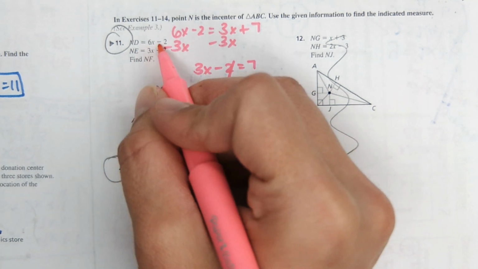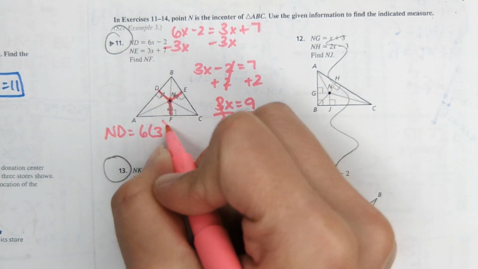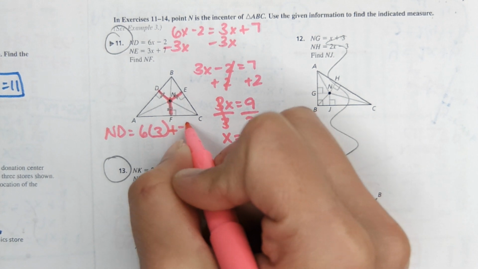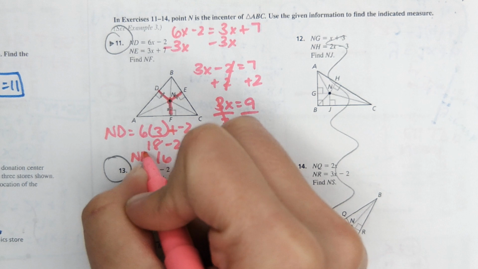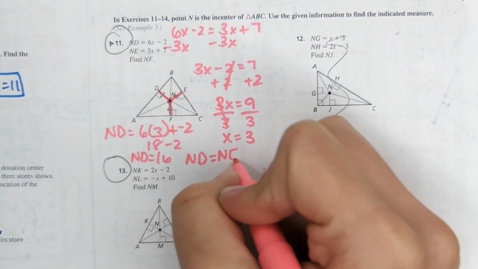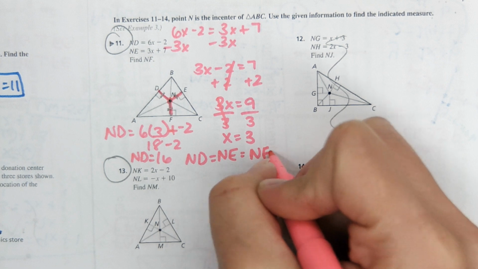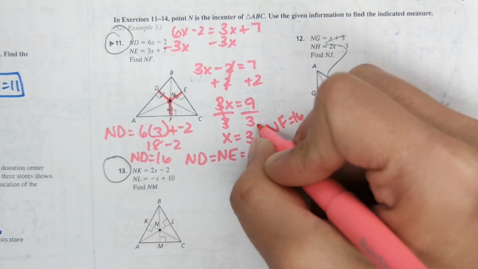So x equals 3, so I'm going to plug that into one of these expressions. It doesn't matter which one. 6 times 3 is 18, plus negative 2. 18 minus 2 is 16. ND is 16. And since ND equals NE, which equals NF, NF would then be 16 as well.